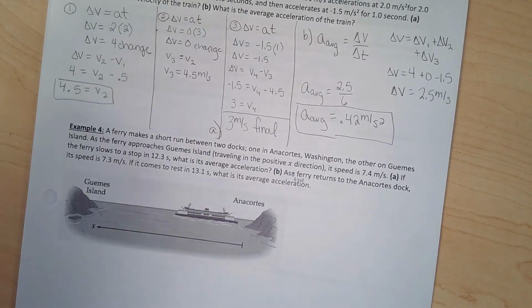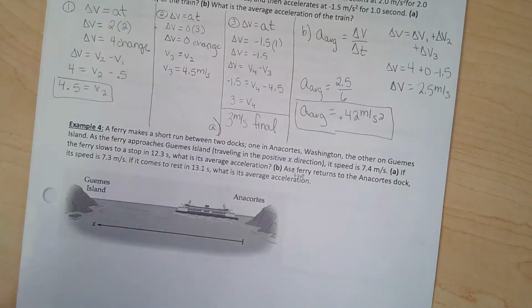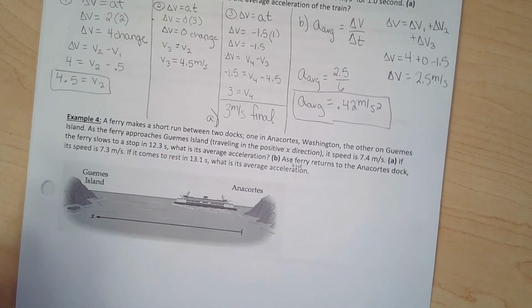All right, give me 1 second to try to find my notes on this one. I didn't need to look at my notes. We know this. Silly me.